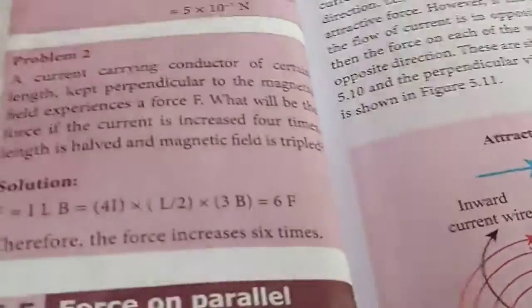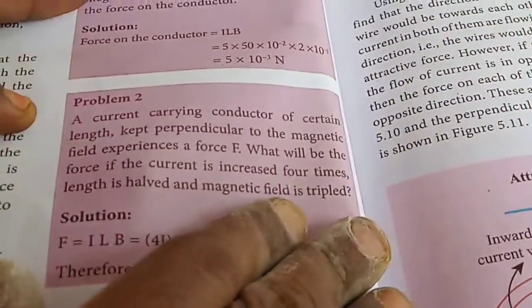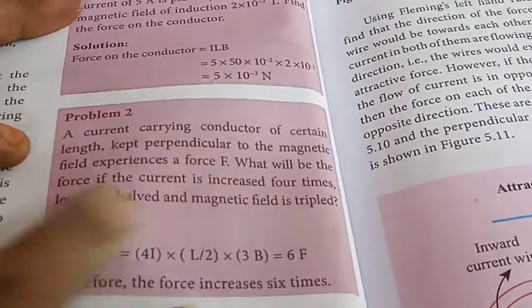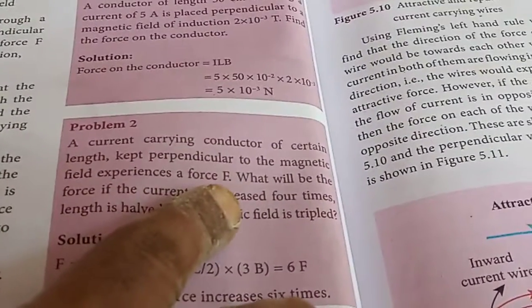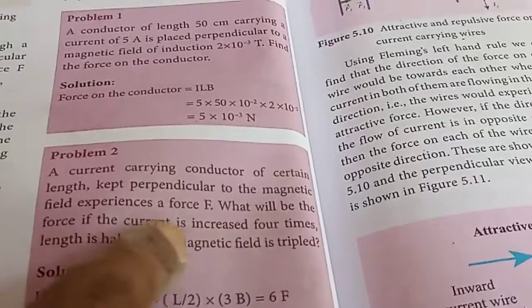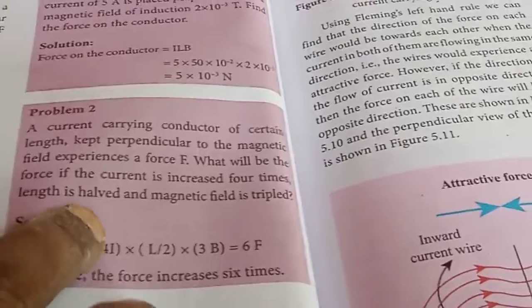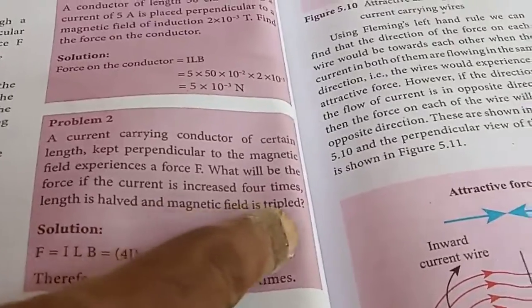Next one, problem number 2. A current carrying conductor of certain length kept perpendicular to the magnetic field experiences a force F. What will be the force if the current is increased 4 times, length is halved and magnetic field is tripled?